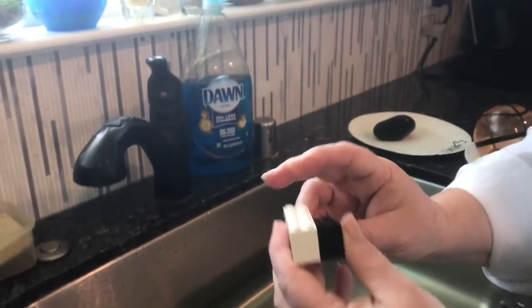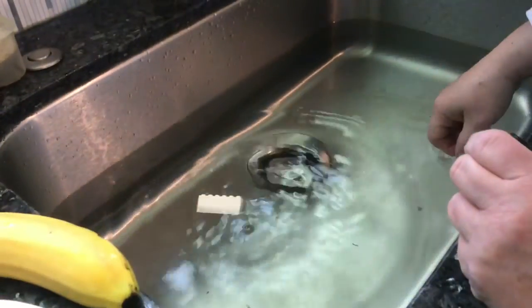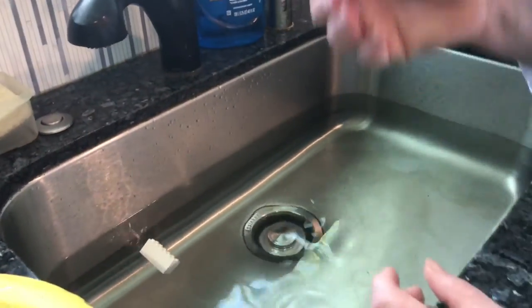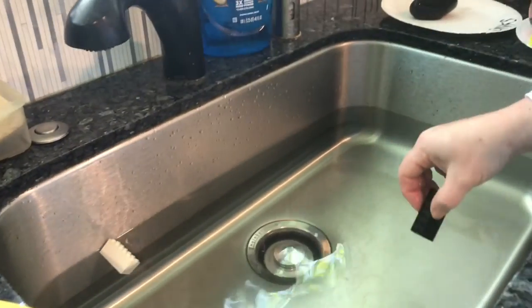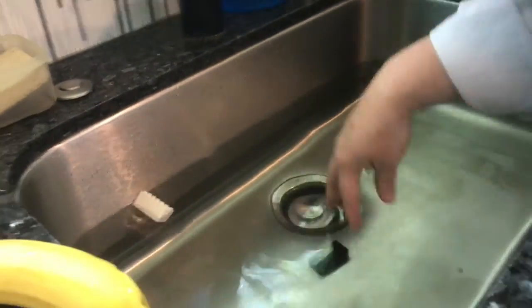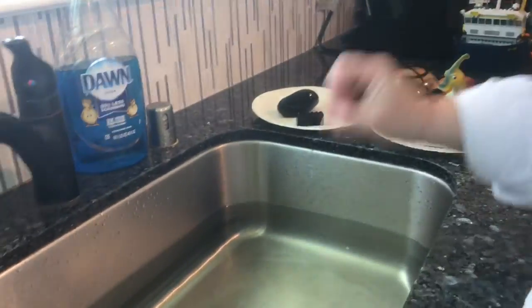Now these two look the same, right? One's black and one's white, but they're both Legos. Now this Lego floats on top. This Lego is a special Lego. It's got a weight in it. So even though they look exactly the same, that one's heavier, so it dropped right to the bottom. So we're gonna put sink and floats.